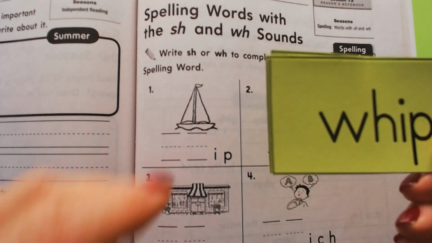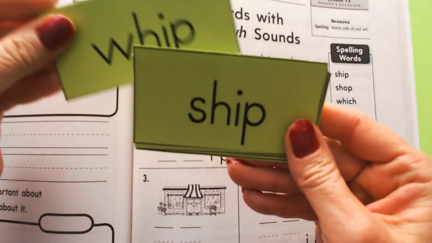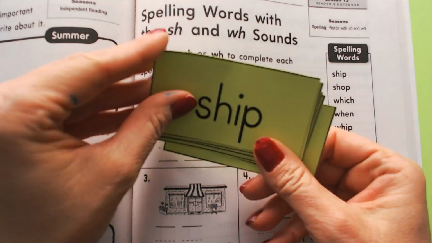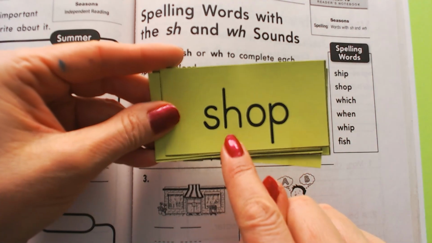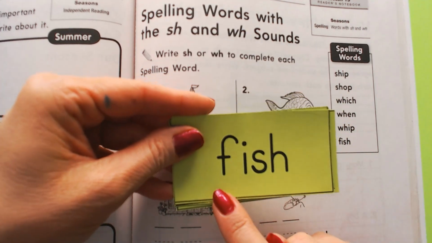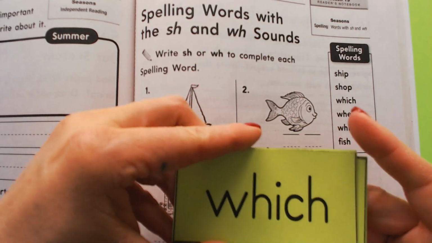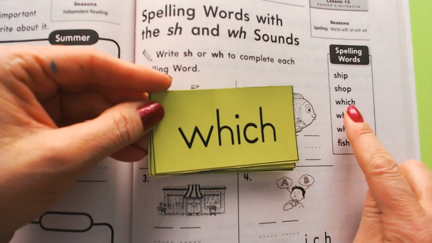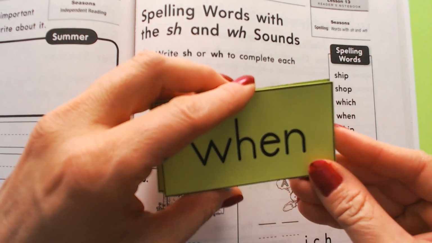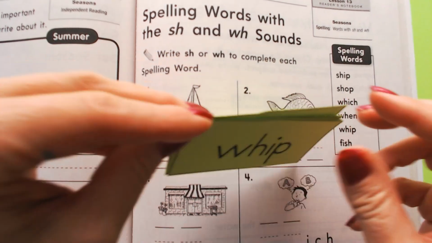Okay, this says whip, whip. Ship, ship. Shop, shop. Fish, fish. Which, which. That's a question word, not like the witch with the pointy hat. When.